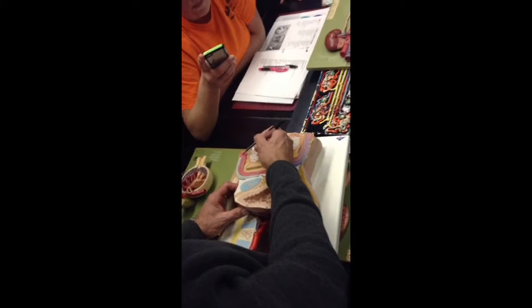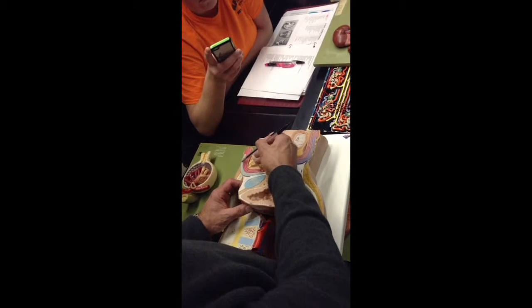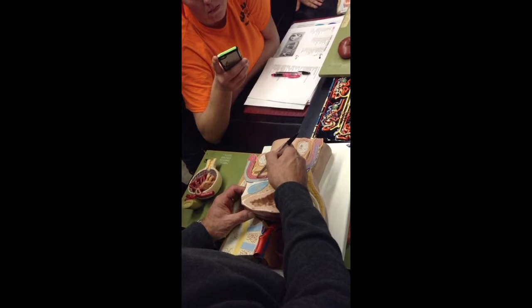This is where the glans penis is located. This is the corpora cavernosa, erectile tissue, and this is the corpus spongiosum, which surrounds the lumen, which is the penile urethra.